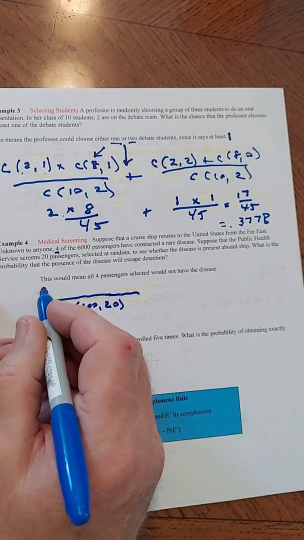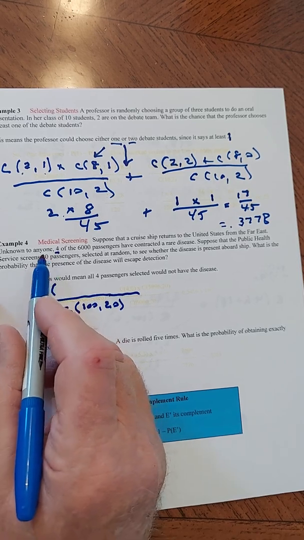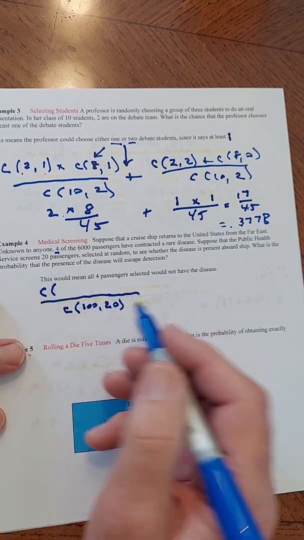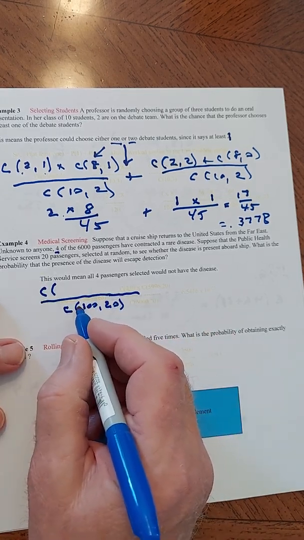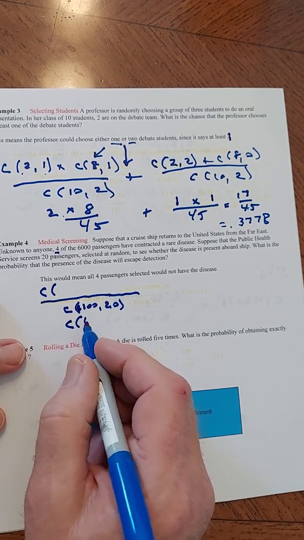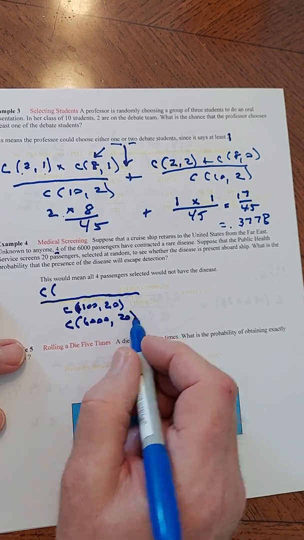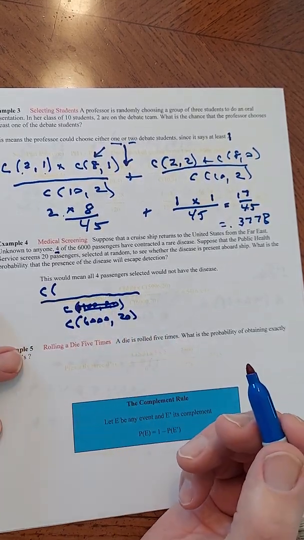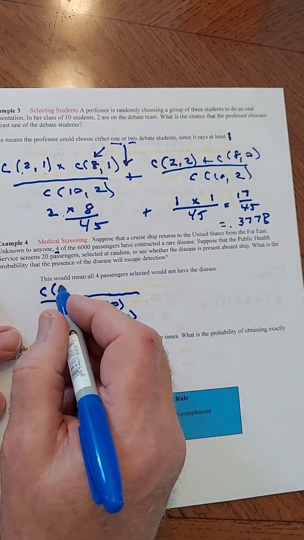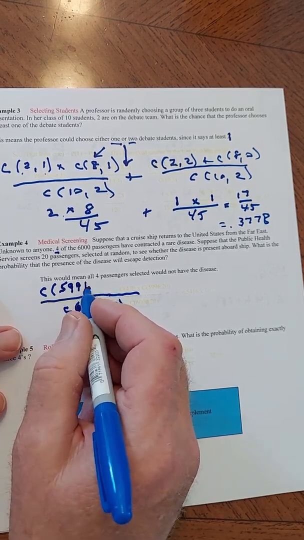On top, okay, so we had 4 of the 6,000 passengers. Oh, where'd I get 100 at? That should be 6,000. I'm sorry. And I'm picking 20 people. Okay, so if 4 have it, that means 5,996 do not have it.